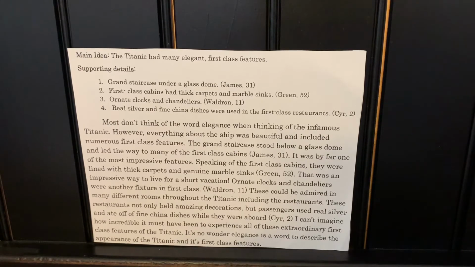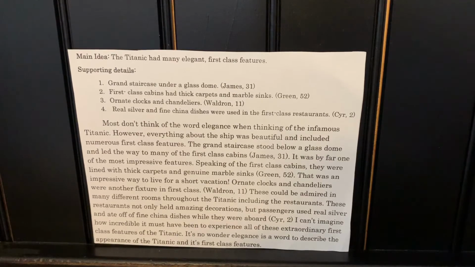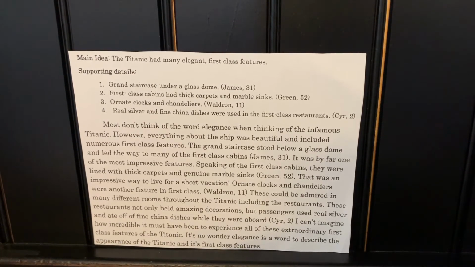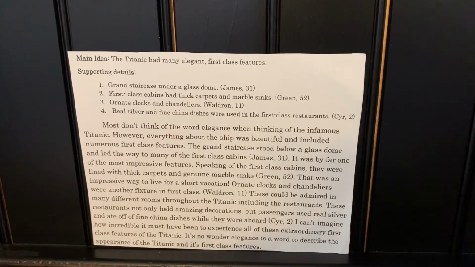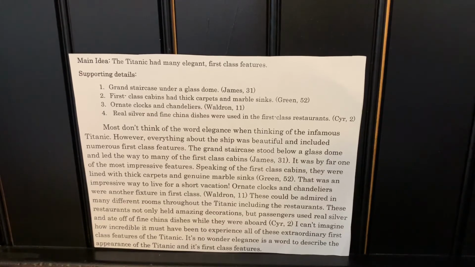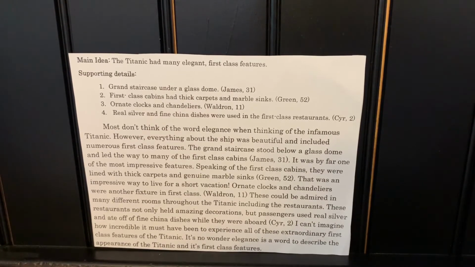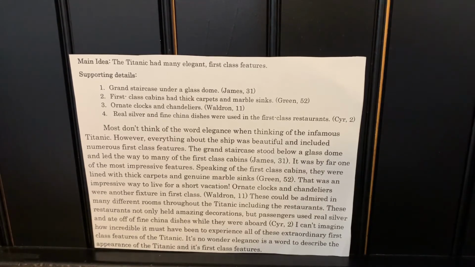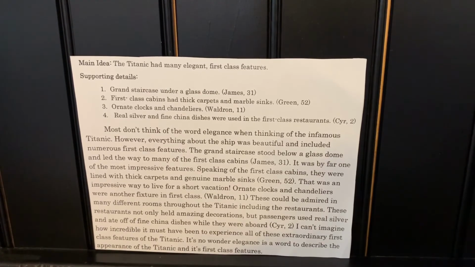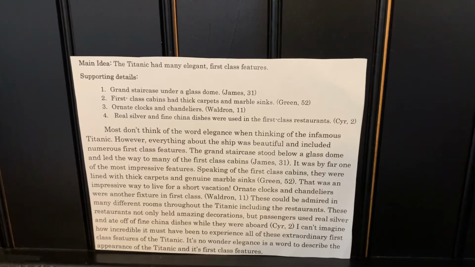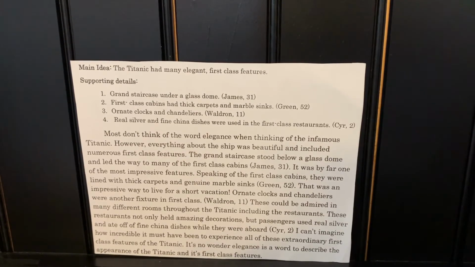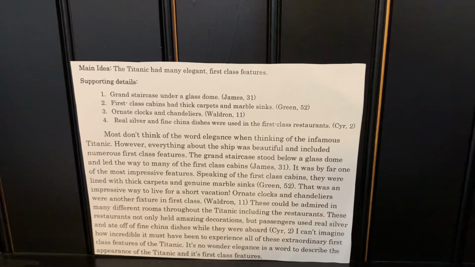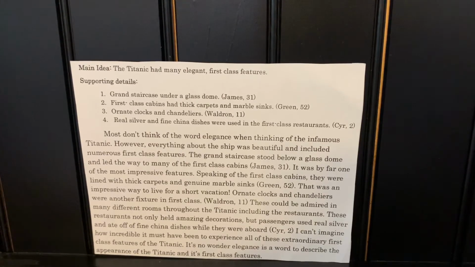The second supporting detail from research was first-class cabins had thick carpets and marble sinks. The citation for that came from the author Green on page 52. The third supporting detail from research was ornate clocks and chandeliers. That came from Waldron, page 11. And the fourth supporting detail from research was real silver and fine china dishes were used in the first-class restaurants. And that came from Sear, page 2.